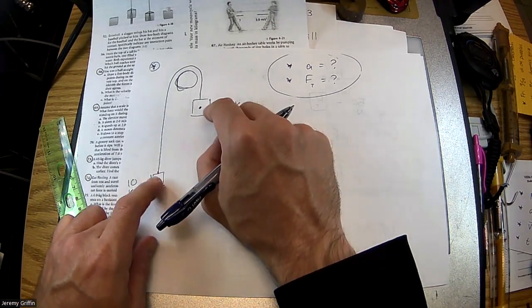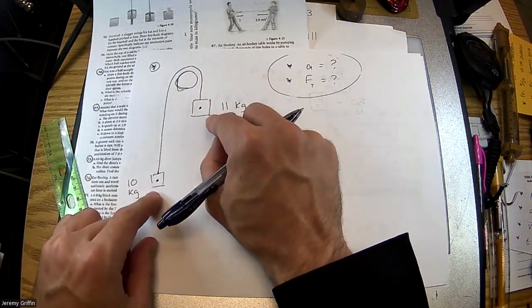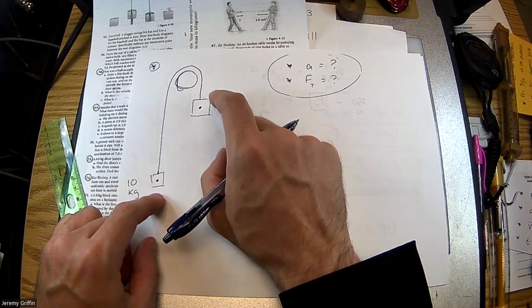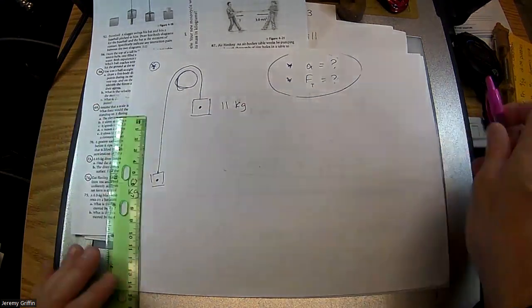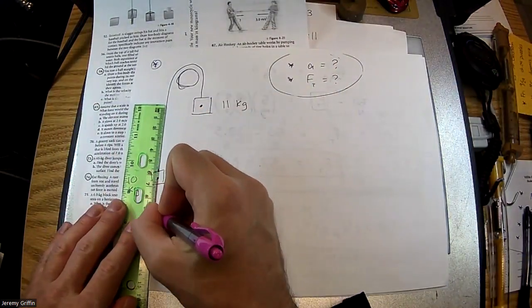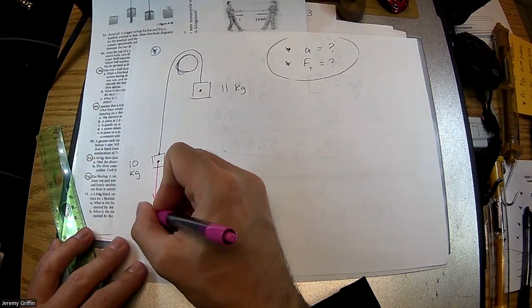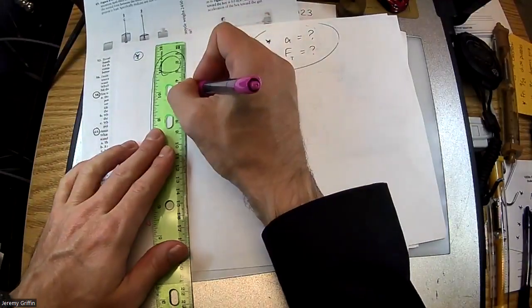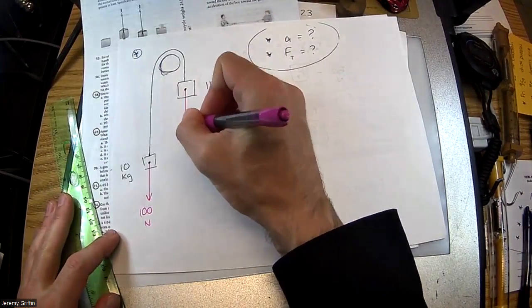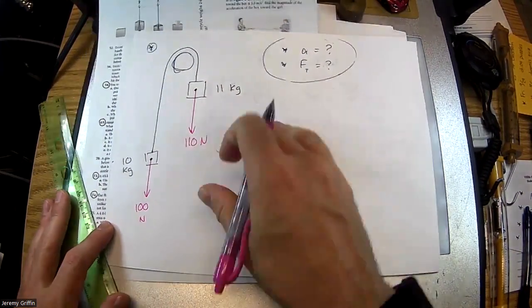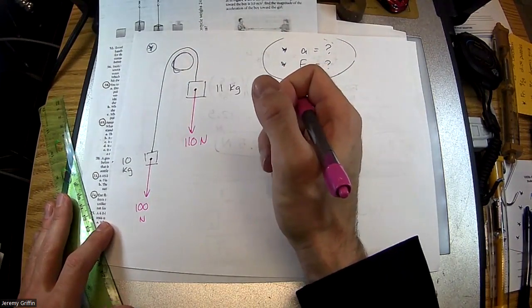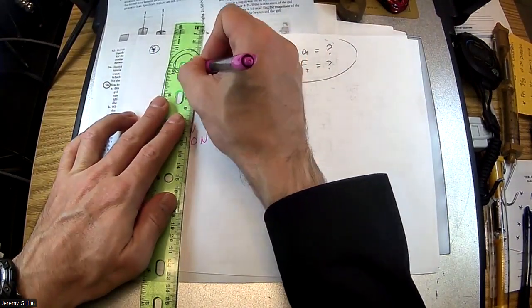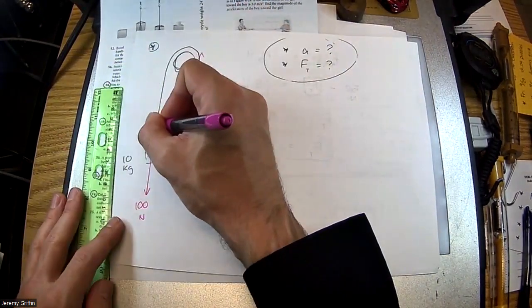And if you had to guess a tension in the string holding these two, who wants to guess the tension in the string? It's somewhere between how many newtons? What's the weight of 10 kilograms right here? Is that 100 newtons? And what's the weight of 11 kilograms? Yeah, 110 newtons. So this one's a little bit bigger than this one, but not by much. And if the tension force in the string is like the Goldilocks force, what's a pretty good guess for the tension force?